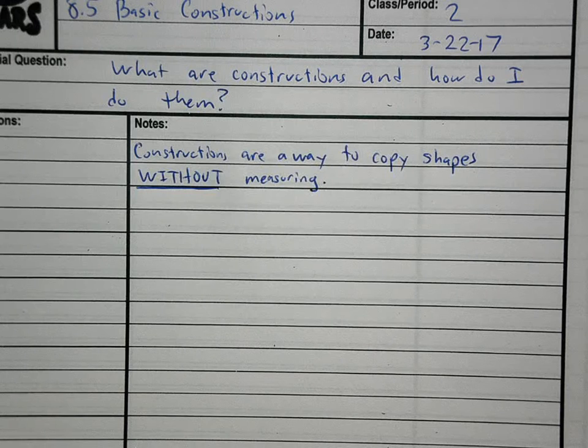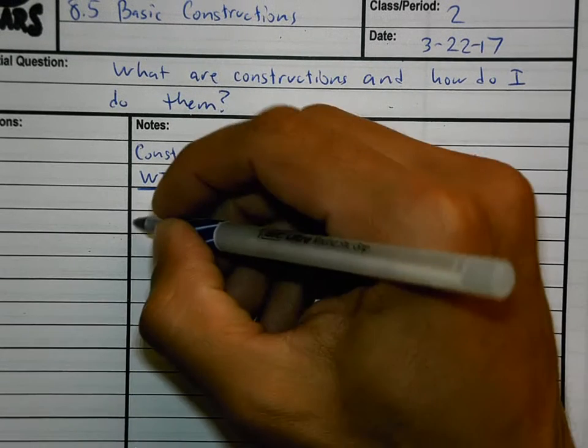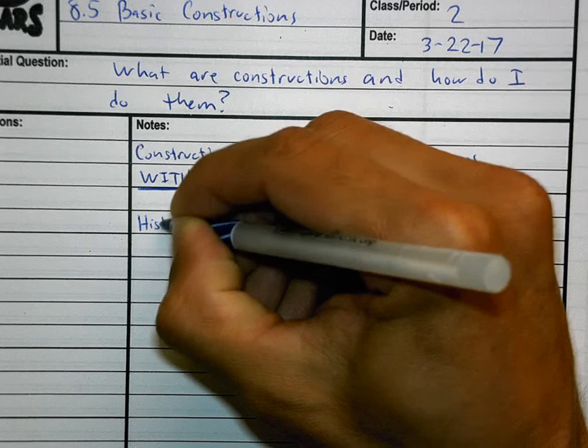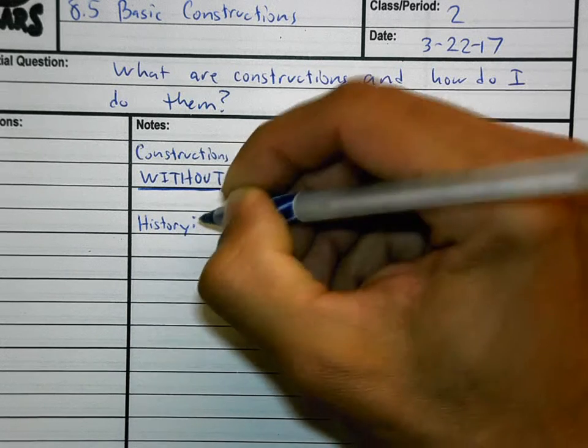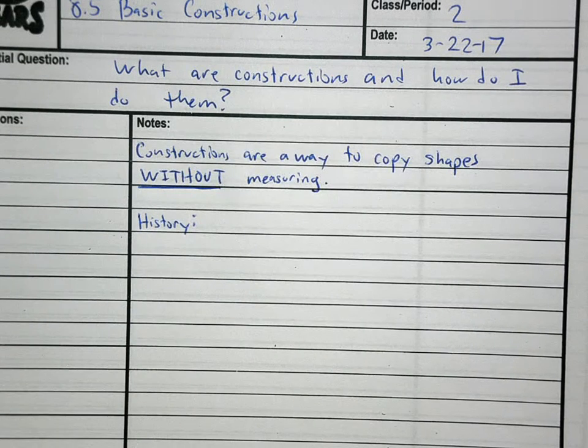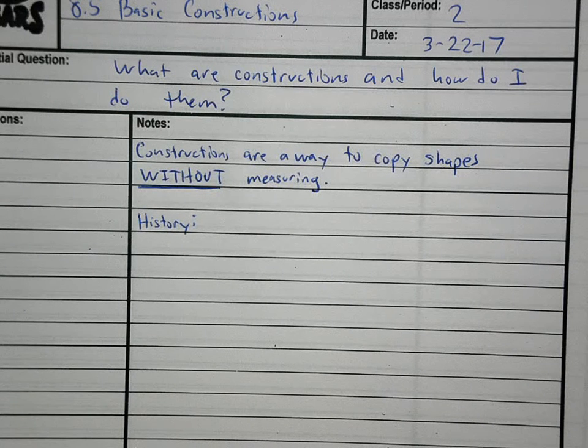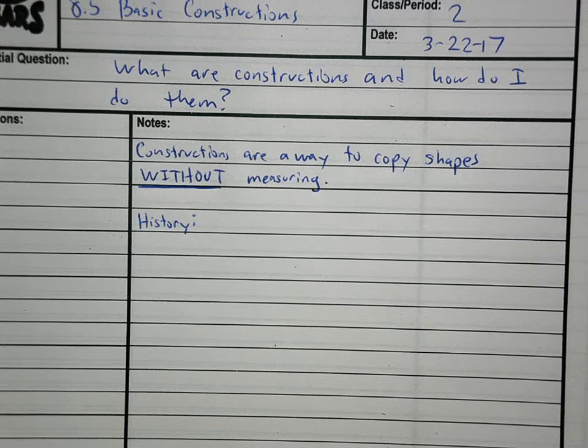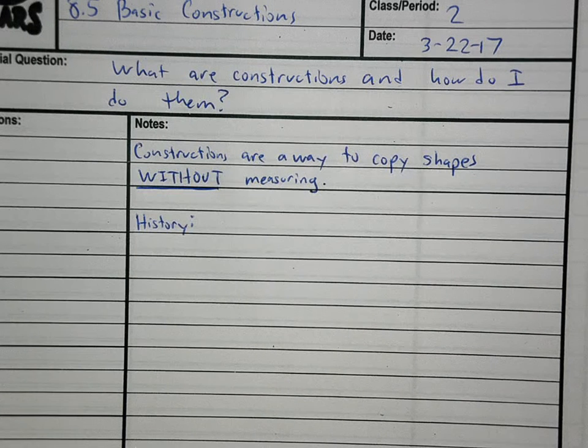So this comes from the history of this, just so you know a little bit of history. This was invented way before calculators. This was invented way before they made tape measures. It was made way before any measuring devices were made at all. So you are going to go back in time right now, and we are going to do things that they did when they were Greek and had togas and that kind of stuff.